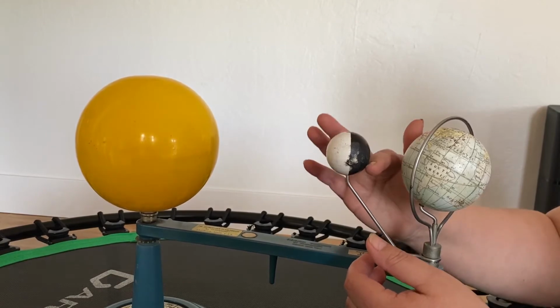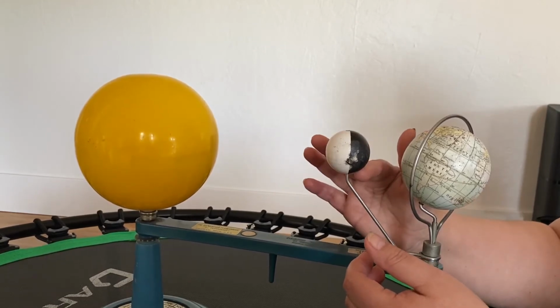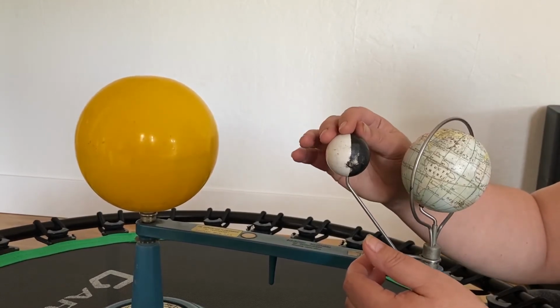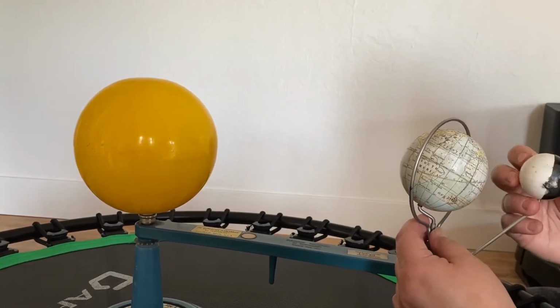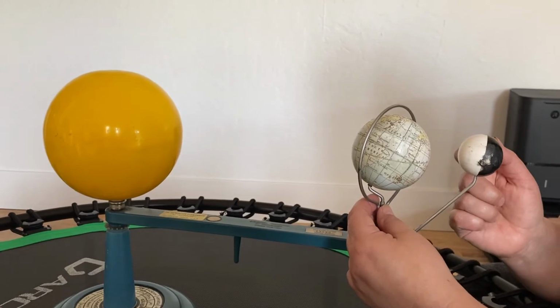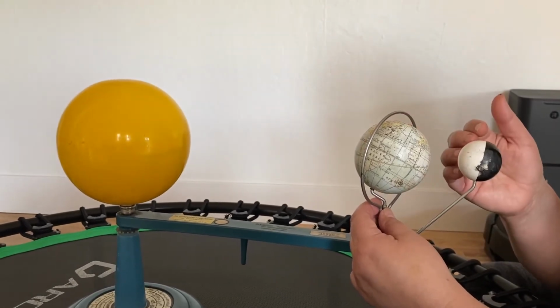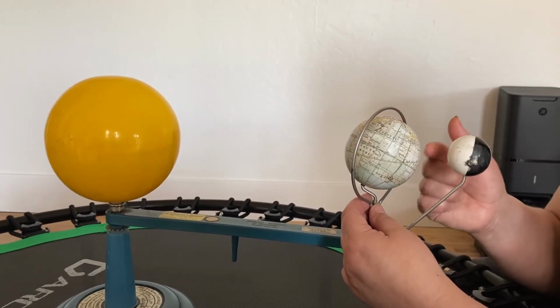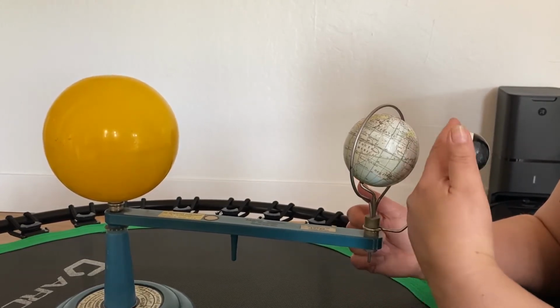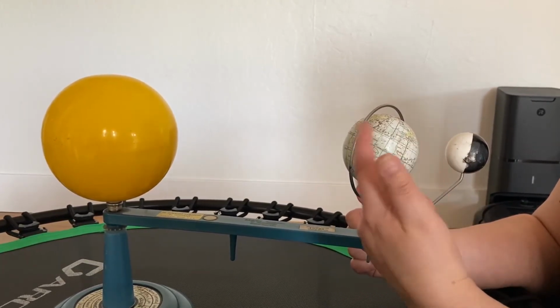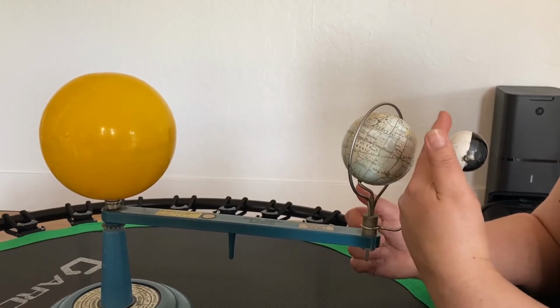This is when the moon is a new moon because it's completely black. And when the moon is completely white for us, and it would have to be over here, right, because it has to reflect the sun, then the moon is full.